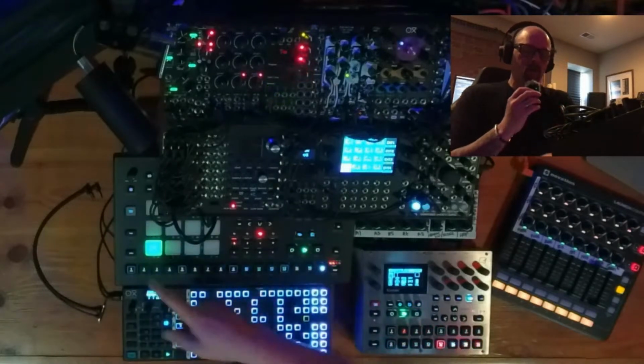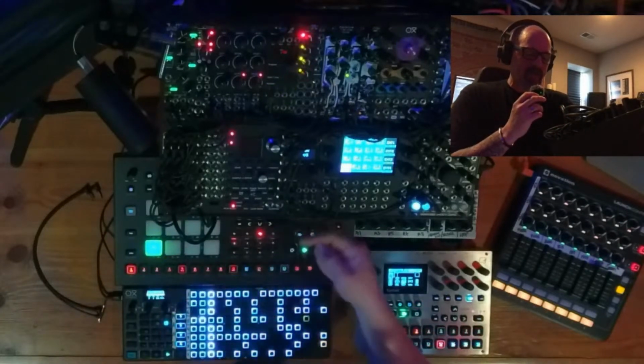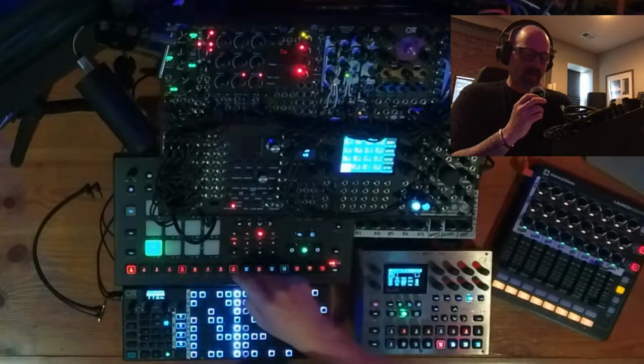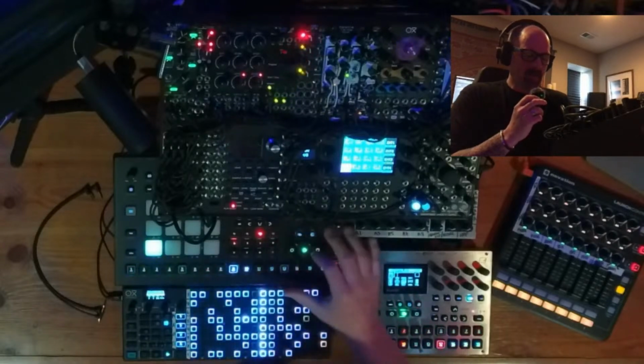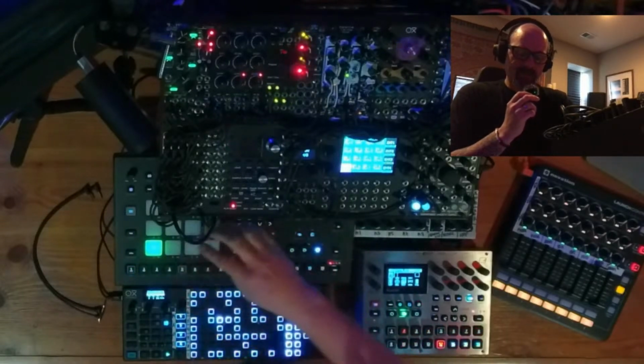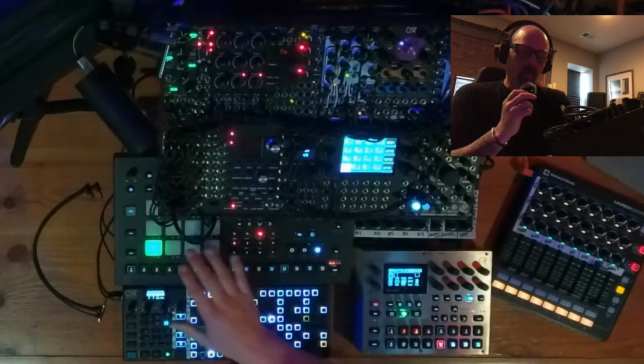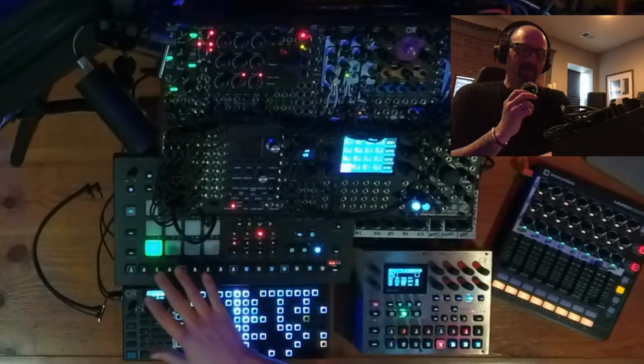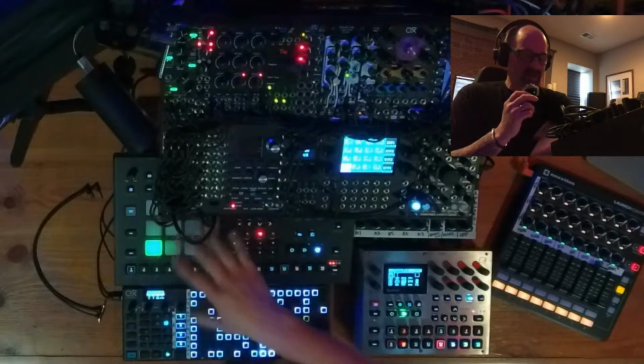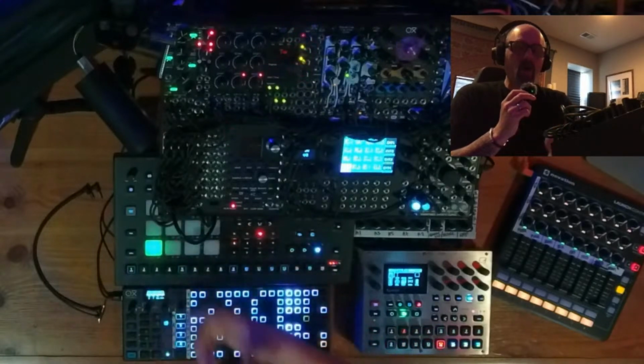One is always a kick, and if I change patterns to a different pattern, one will always be the kick. If I go to a different kit, because the rhythm has different kits within it, one is always a kick.